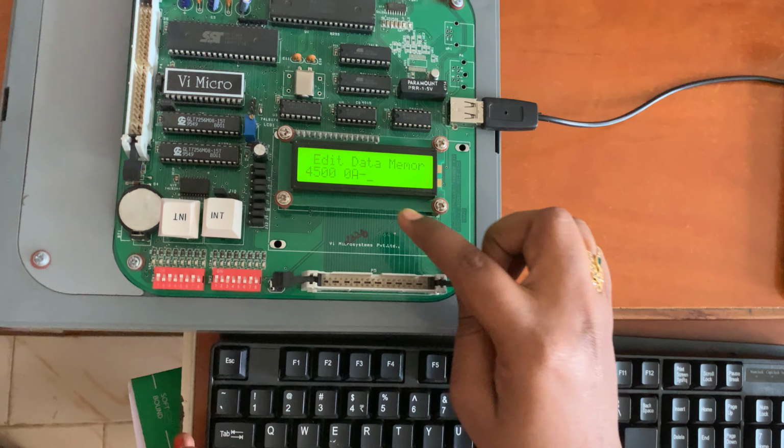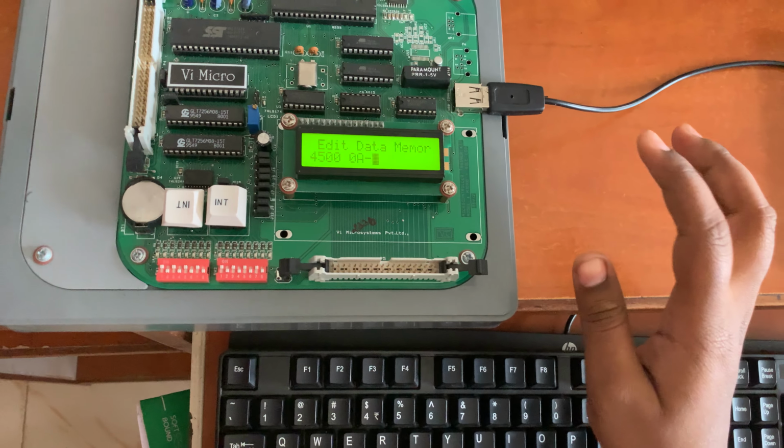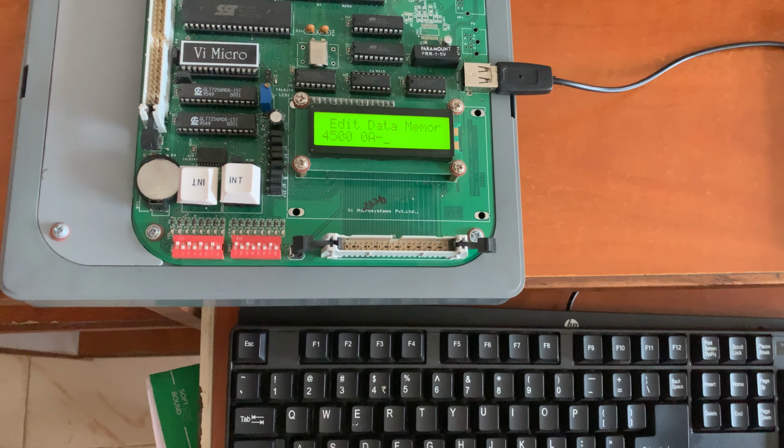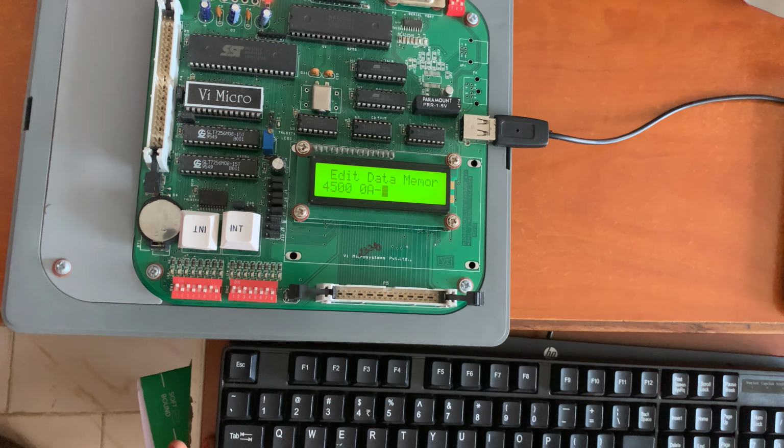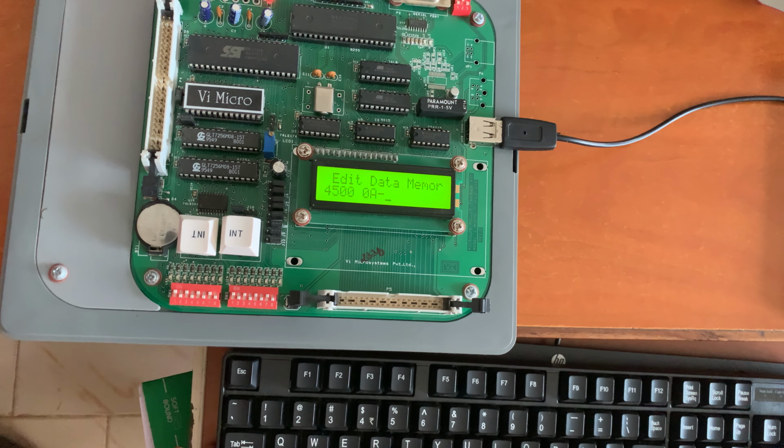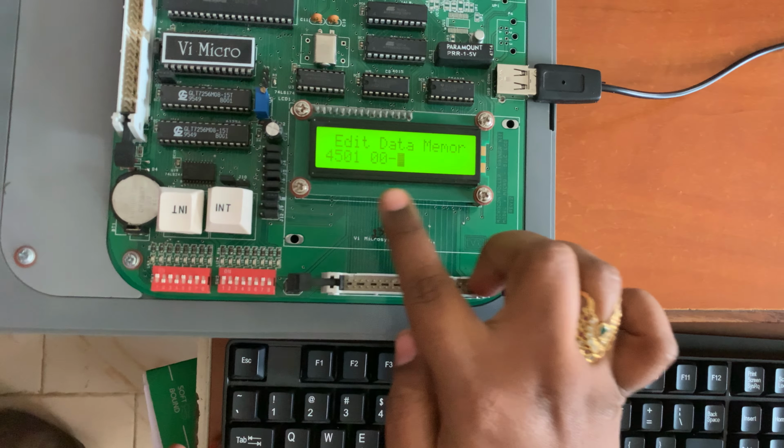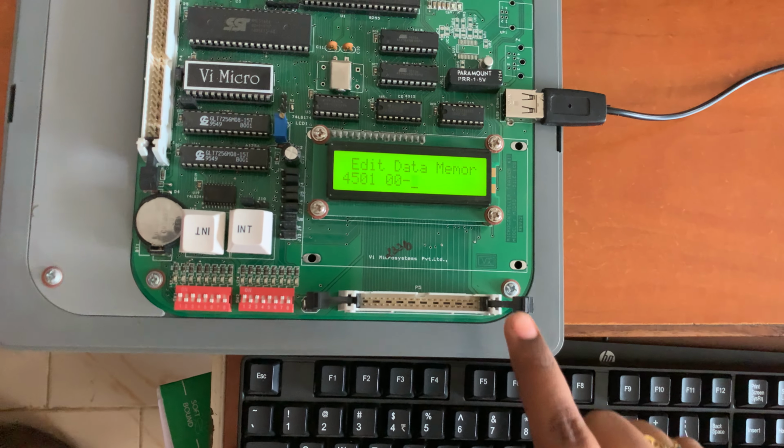so the lower bit is stored in A, and the higher bit is stored in the next register, that is B. Then enter. Here we didn't get any error. This output is correct.